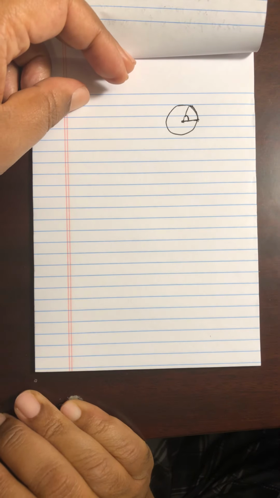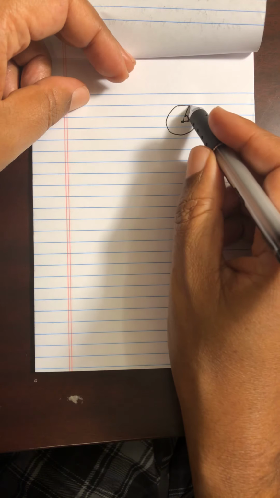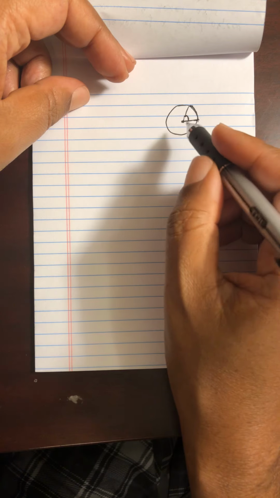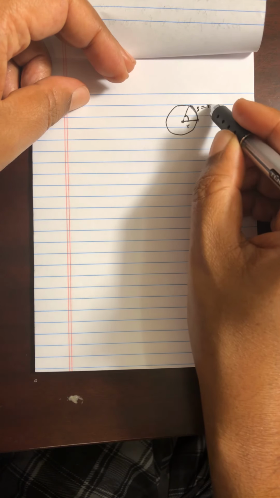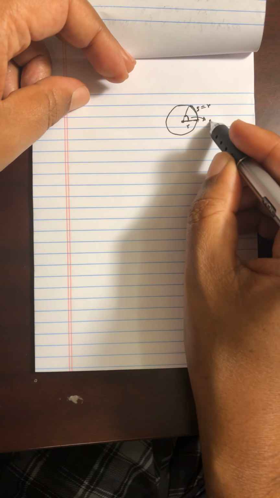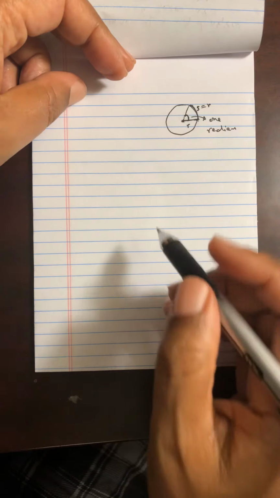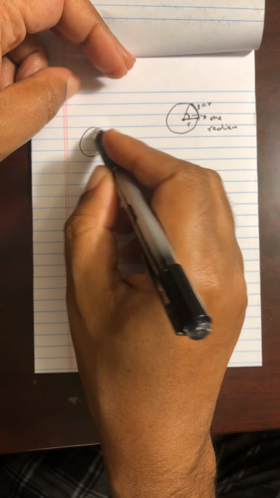So if this is the radius and this arc length equals r, then this angle is 1 radian.